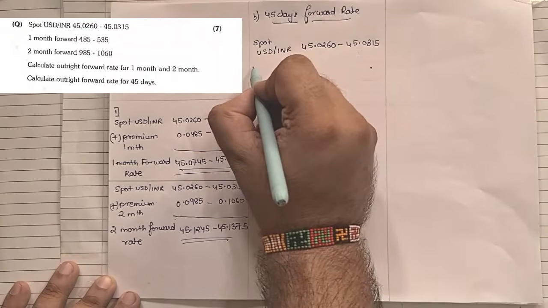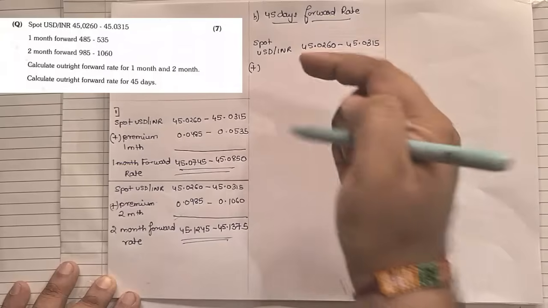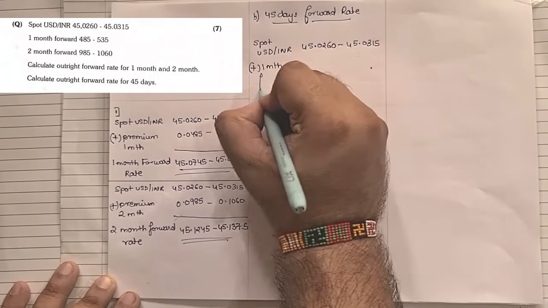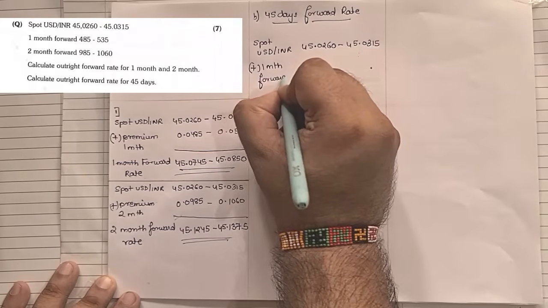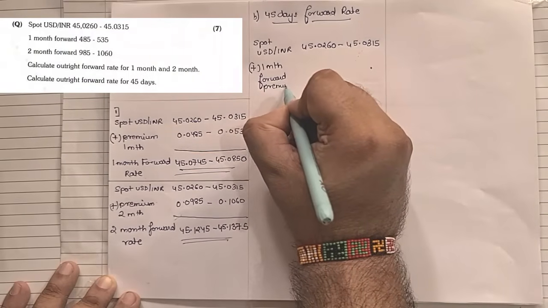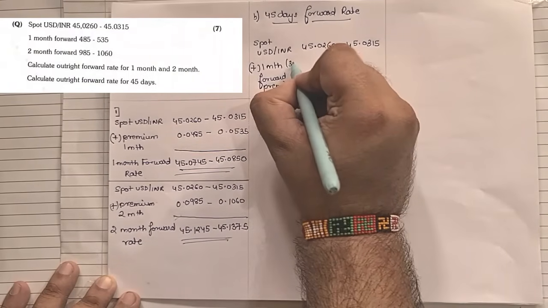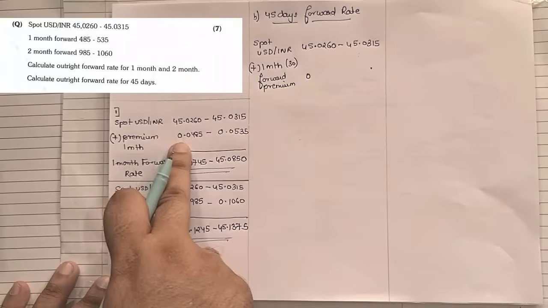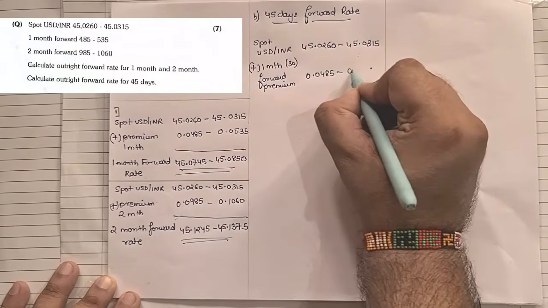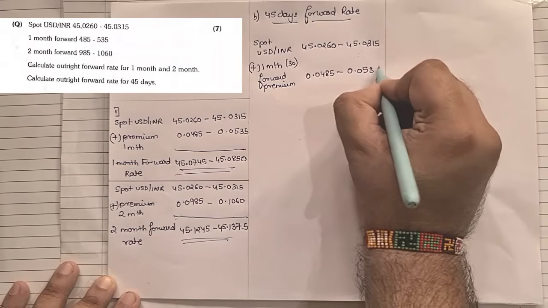So what I'll write here, I'll add the premium of 1 month because 45 days comes after 1 month. So add 1 month forward premium, which is nothing but 30 days. It's the same value, 0.0485 and 0.0535.